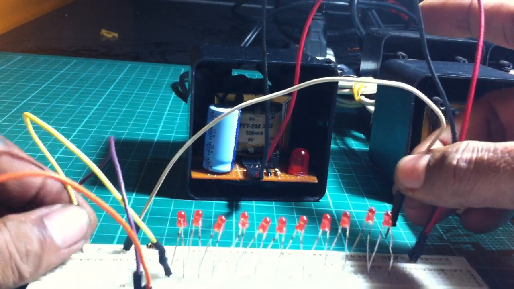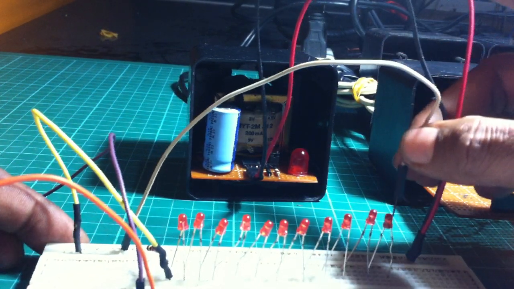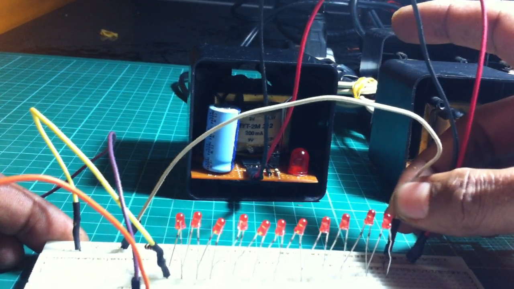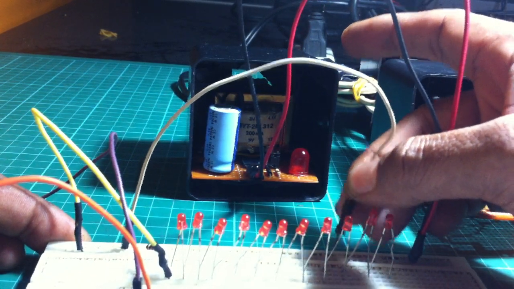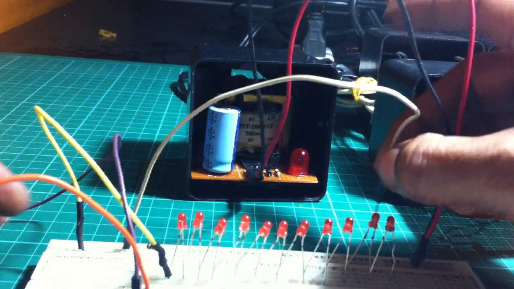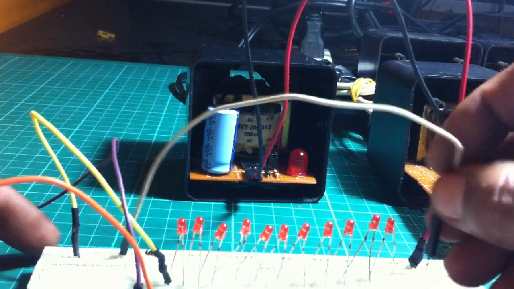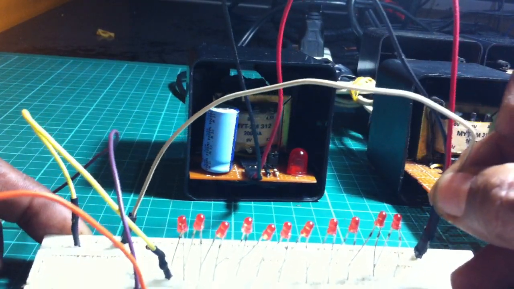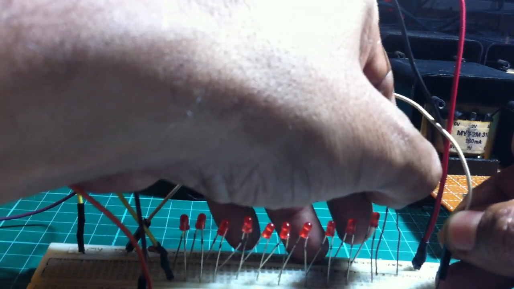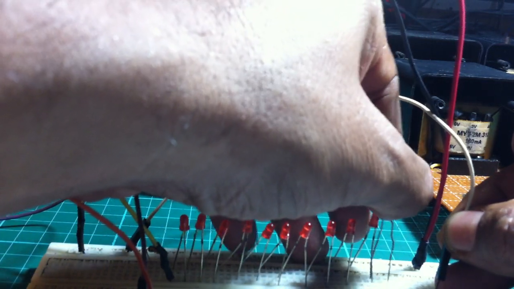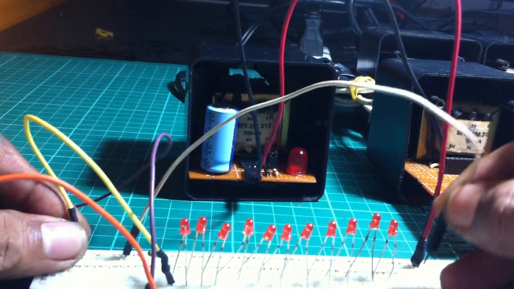Okay, positive, positive, negative, negative. Not working. Why is it not working? Oh, negative. Should be negative. Okay, negative, positive.